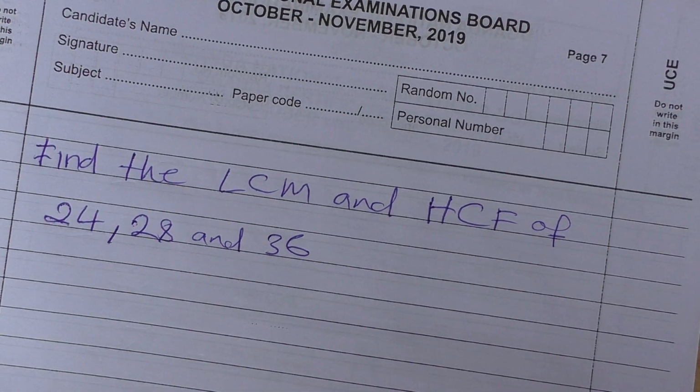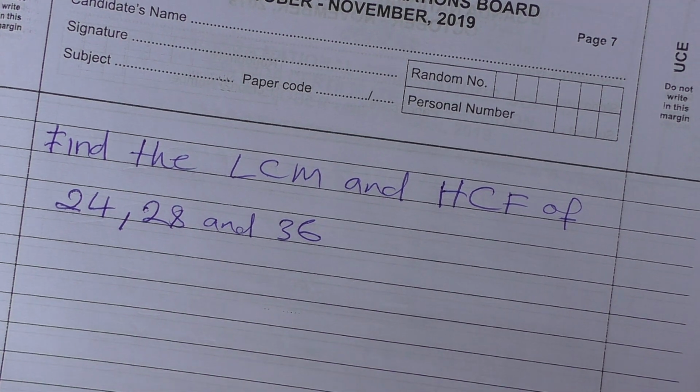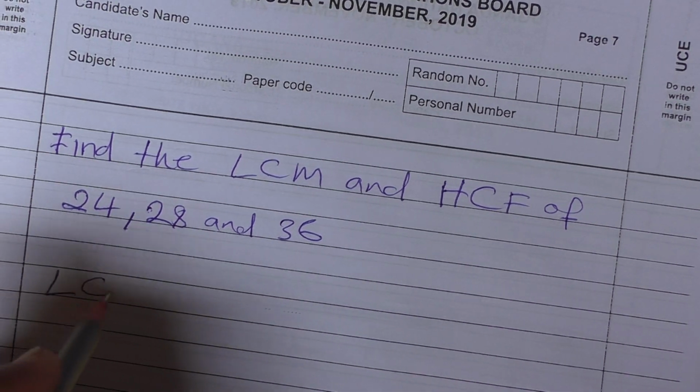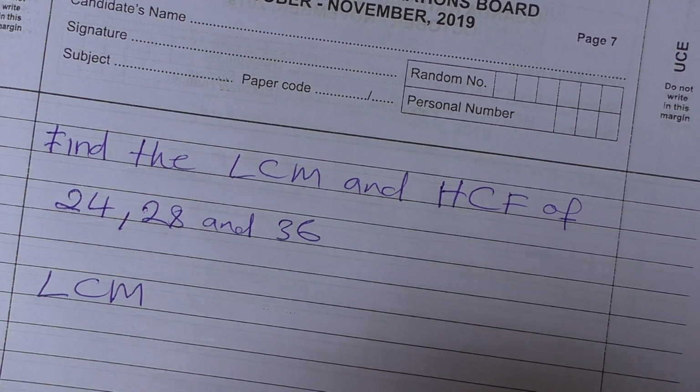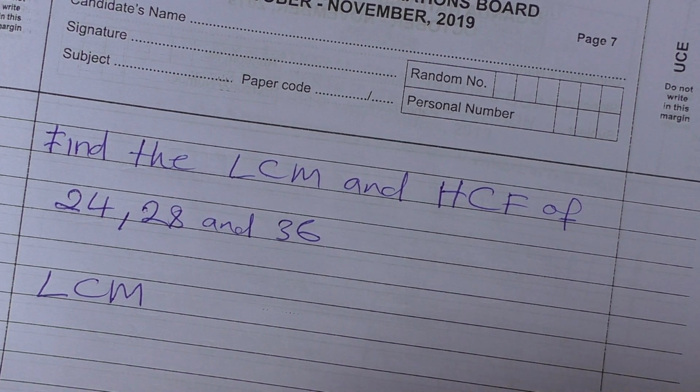Find the LCM and HCF of 24, 28, and 36. Let us start with LCM. Here we shall use the ladder method because it saves time.